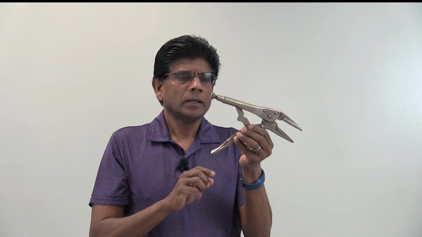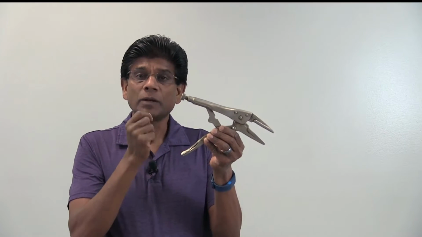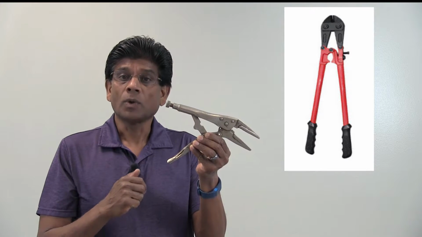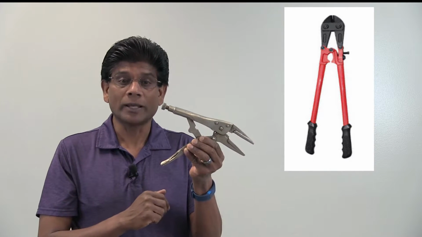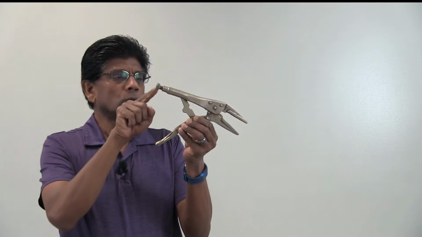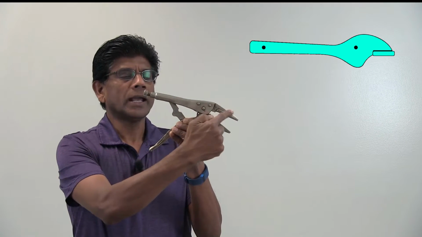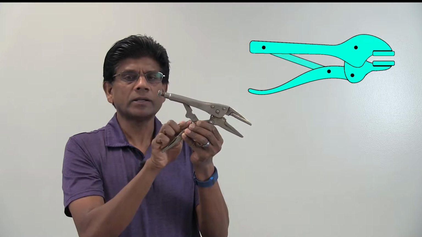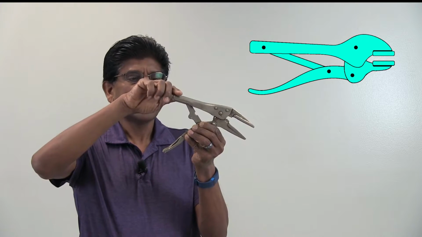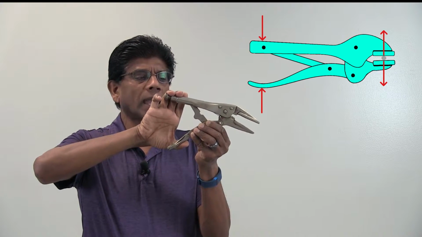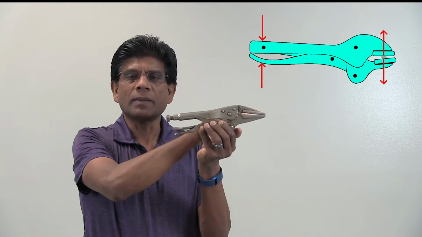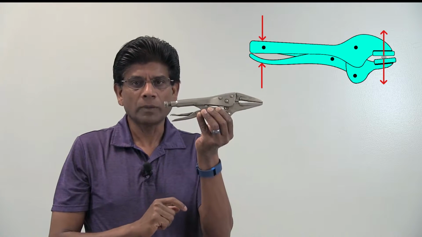Here is an example of a locking plier. Locking plier is used to hold something in place. Devices such as gripping mechanisms or bolt cutters are very similar to locking pliers. In a locking plier like this, you have an upper handle connected to the upper jaw. There is a lower jaw and a lower handle and a connecting rod. There are basically four members, and when we apply a force on the handles, a force is developed between the jaws to hold something in place. So that's a locking plier.